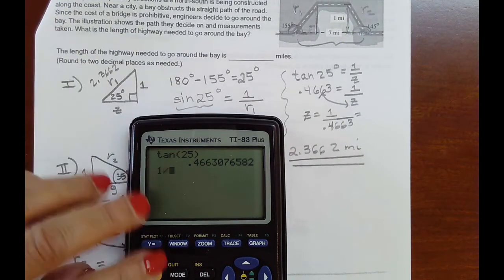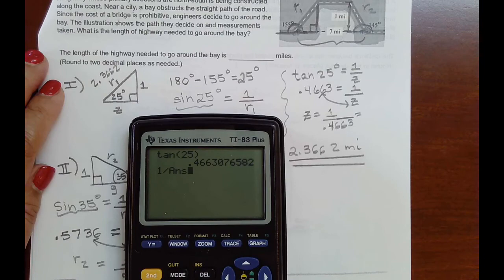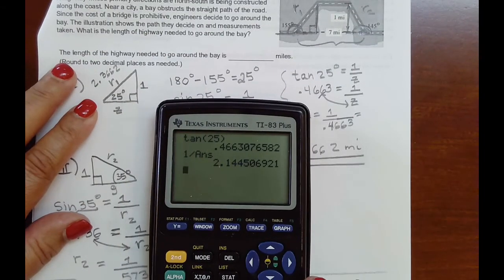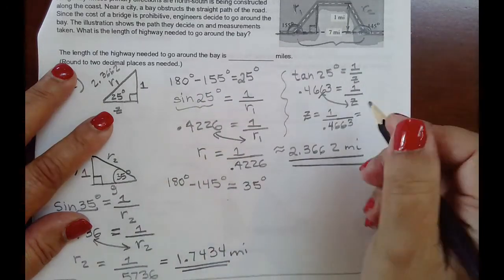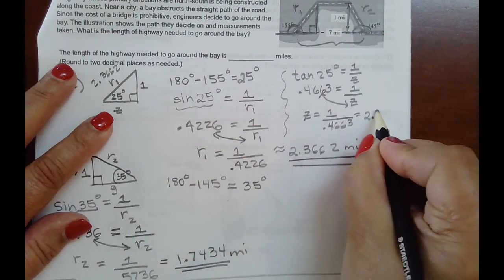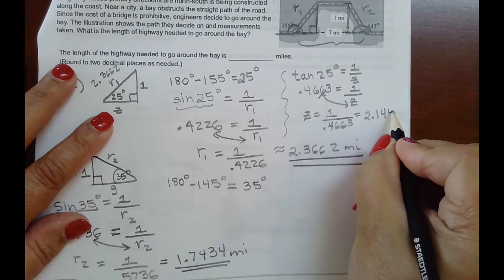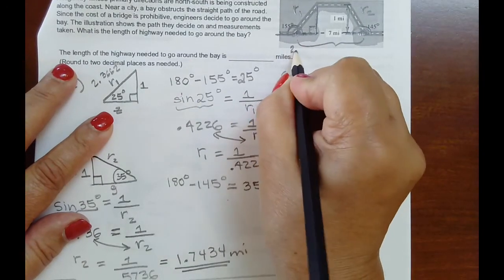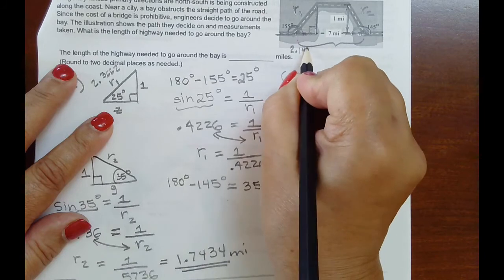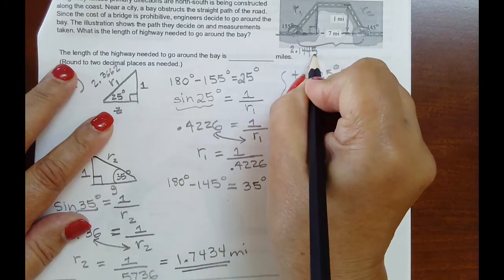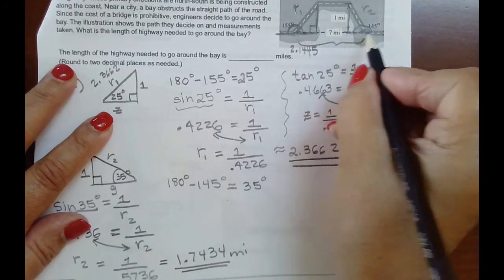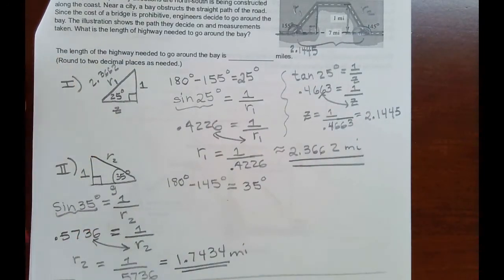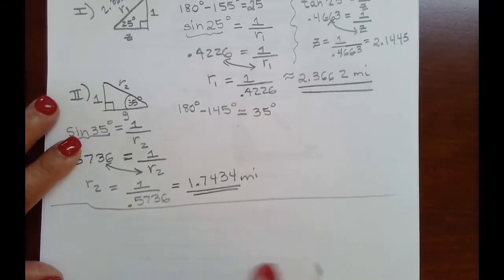So 1 divided by the answer that's still in my window would be 2.1445. That's what this is, 2.1445. And then down here, that has to do with this triangle.